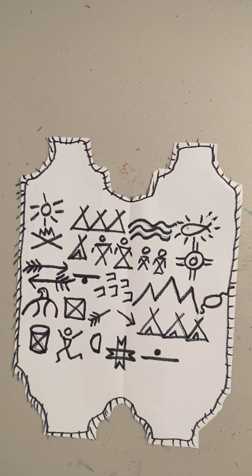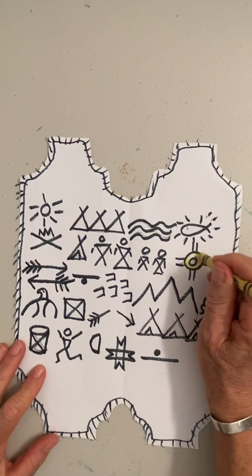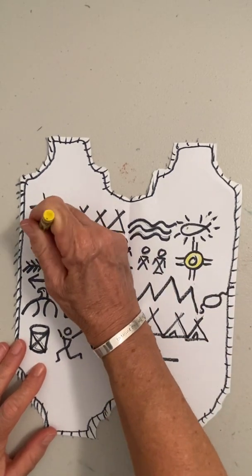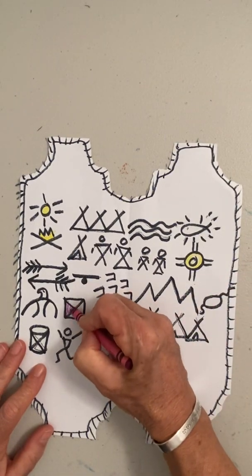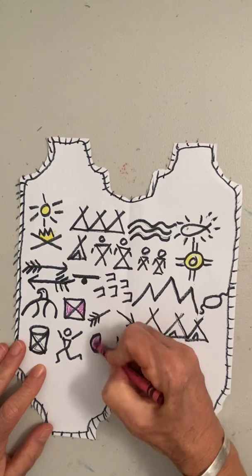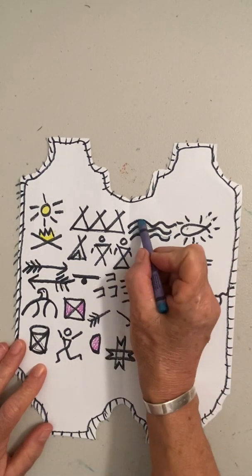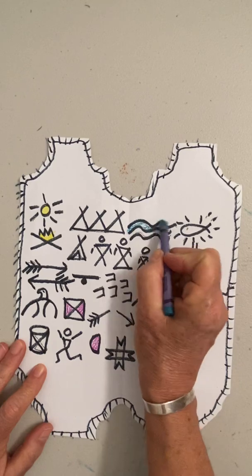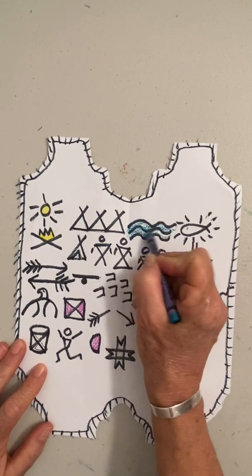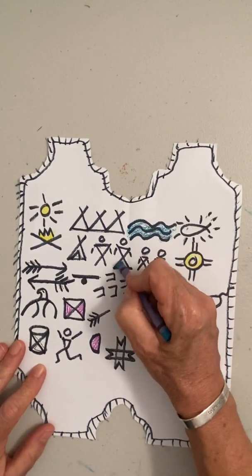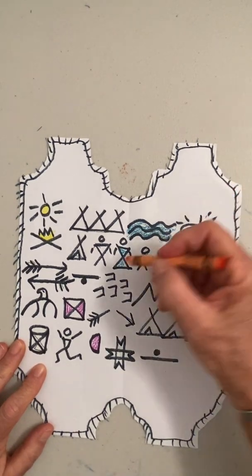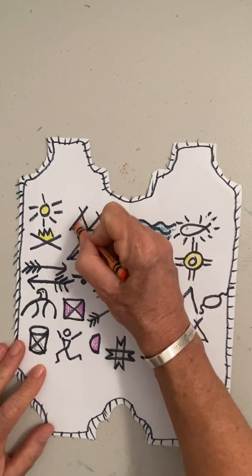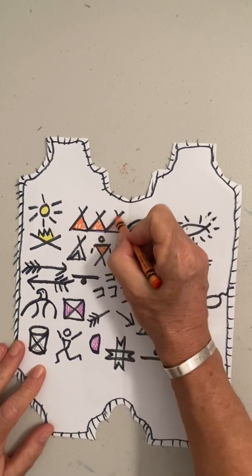Okay, now you're going to color in all your symbols in different colors. Don't forget your reds, blues, yellows, any color you want to make these symbols is fine. They didn't have very many colors, but that's okay. We have lots of colors we can use. So please use your colors. The more colors you put on there, the more beautiful it's going to look.